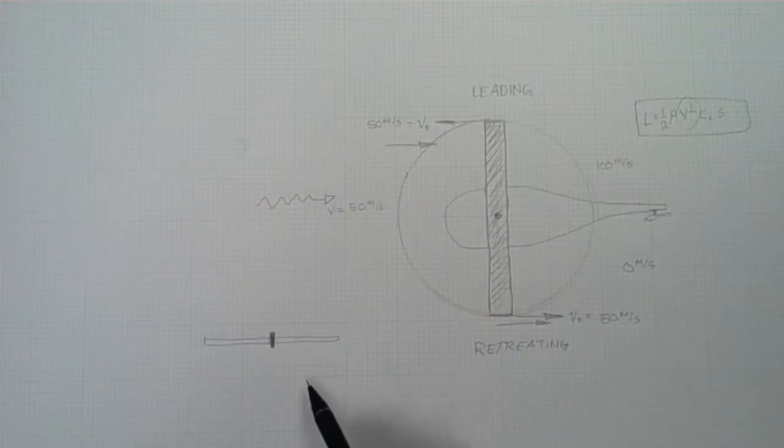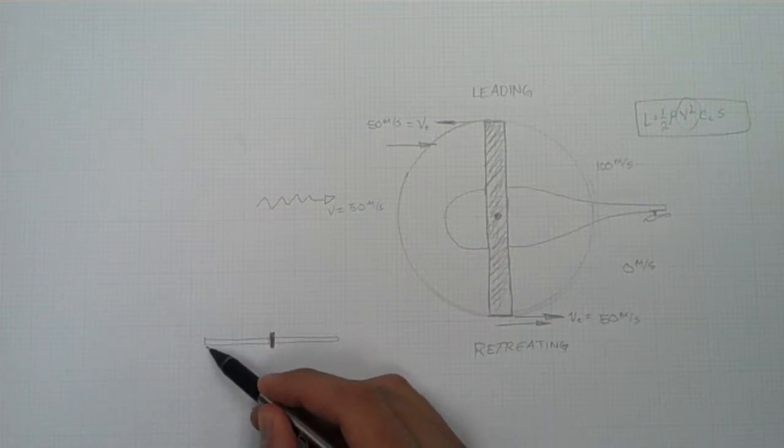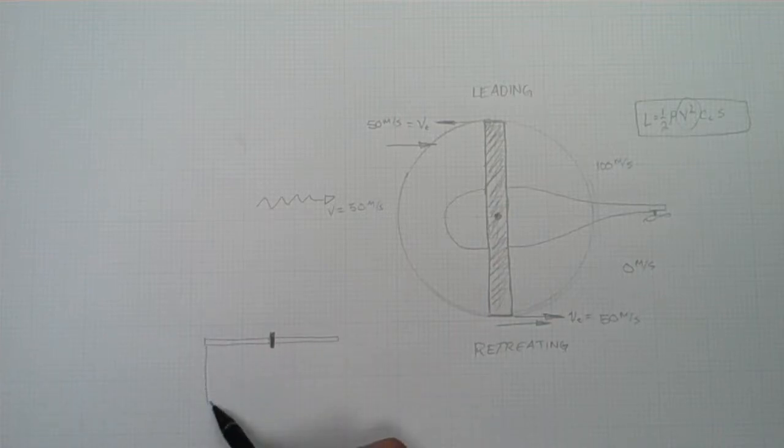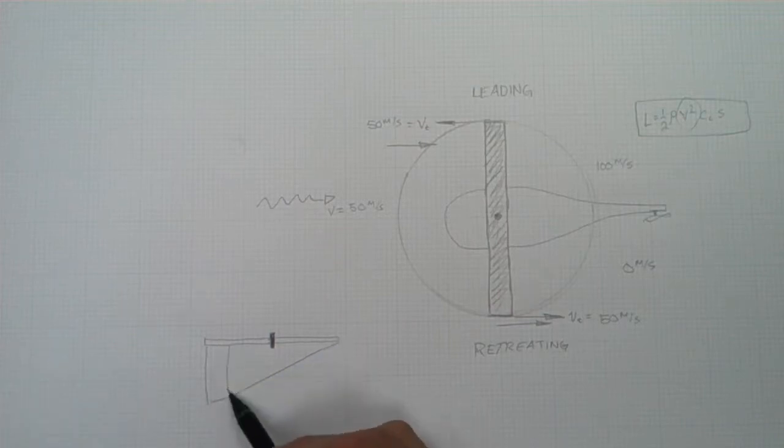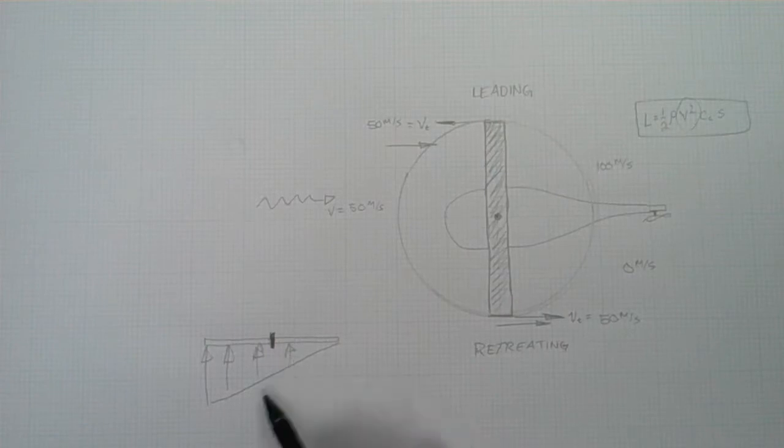So if we come over here, here's our blades looking onward as the helicopter is flying straight toward us. This is the lift slope. We have quite a bit of lift over here and 0 over here.